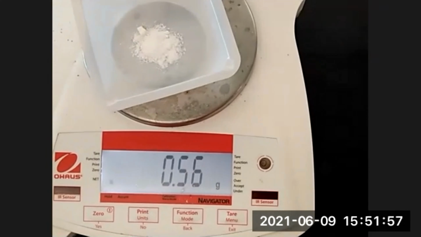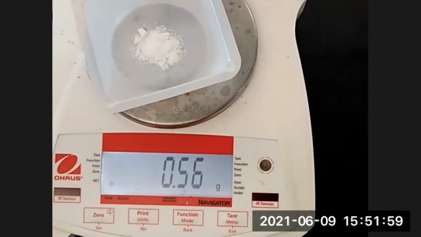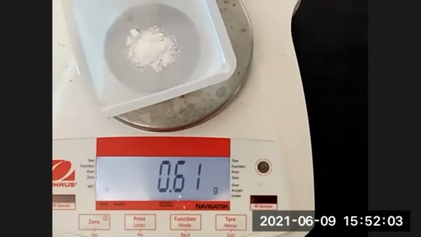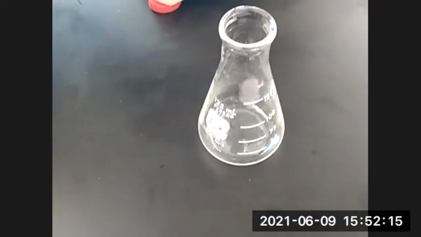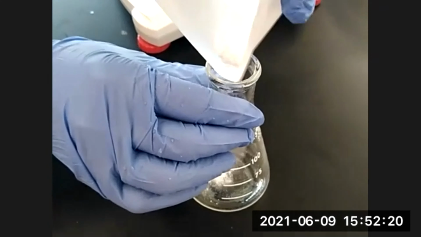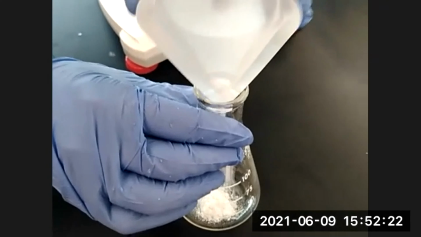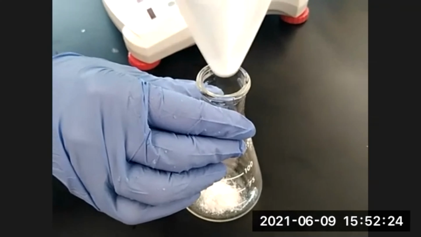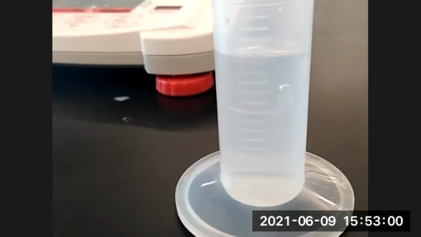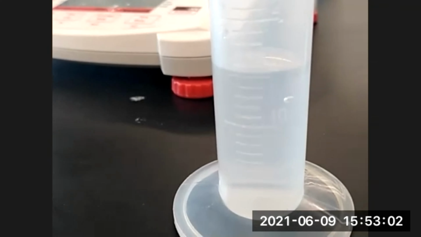So for this example, we're going to be using 0.6 grams of sodium bicarbonate. Then you're going to add it to a 125 milliliter Erlenmeyer flask and dissolve it in 15 milliliters of water.